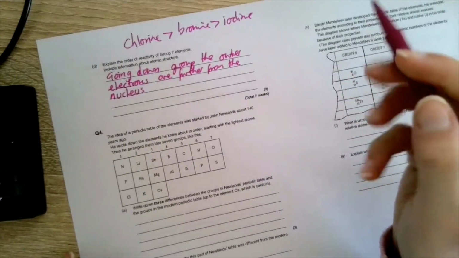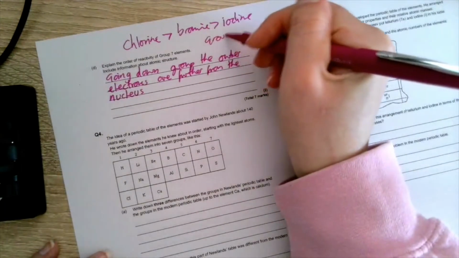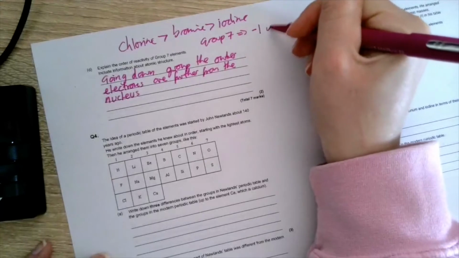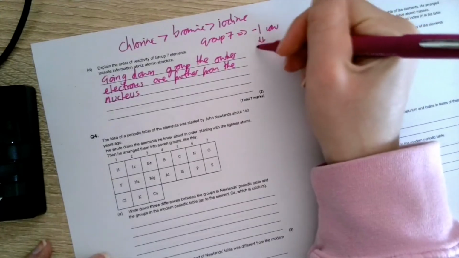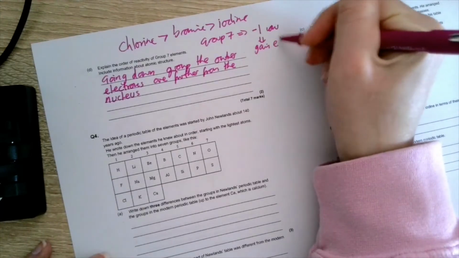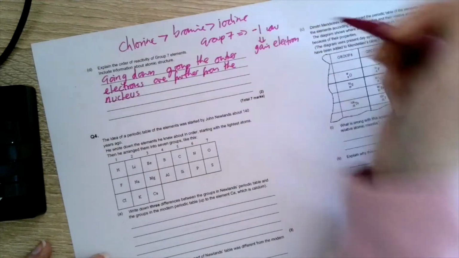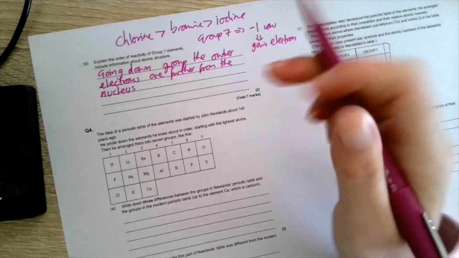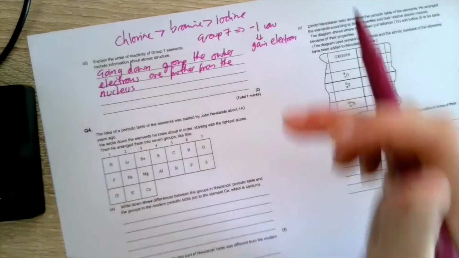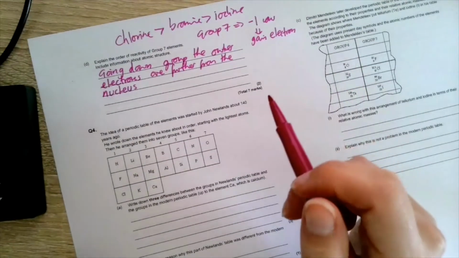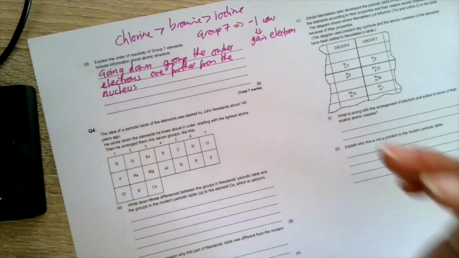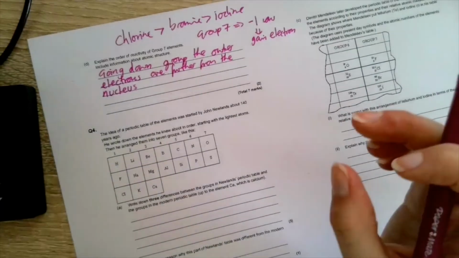And if we remember group 7, when it reacts, it forms -1 ions, and to do that it must gain an electron. And so if we're talking about gaining an electron, we're talking about adding that electron to the outer shell of chlorine. And so if that attraction is weaker going down the group, then it's going to become harder to add that additional electron.